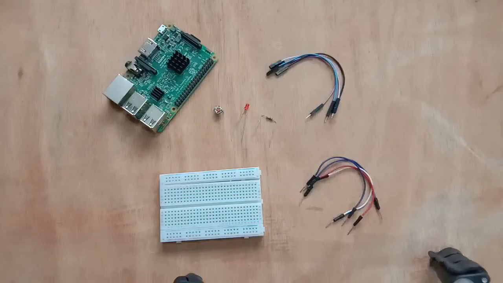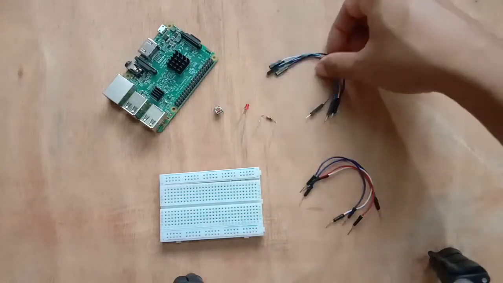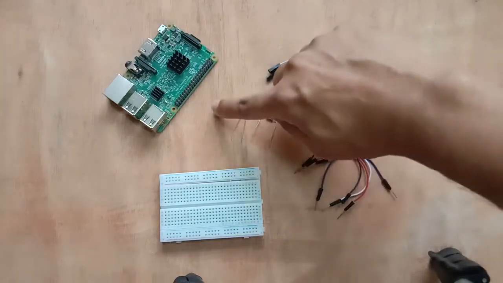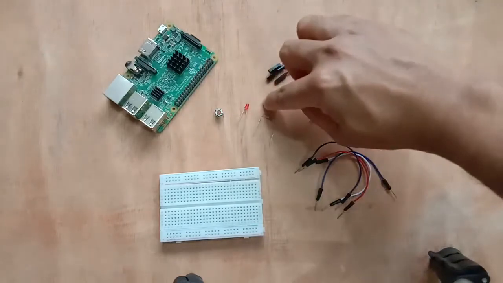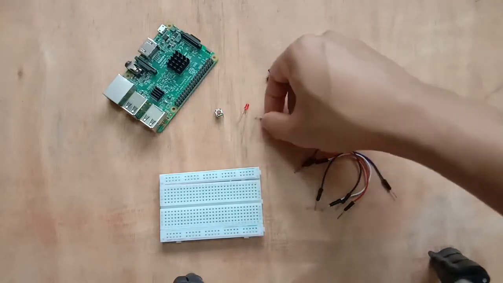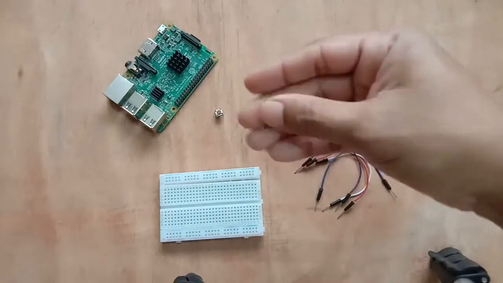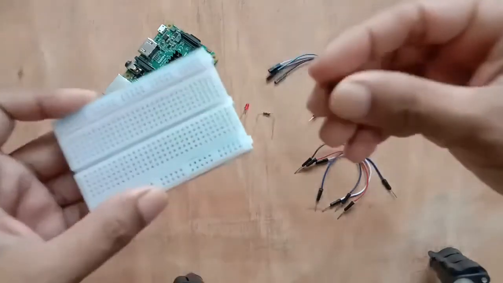So here are the items needed for the circuit: a Raspberry Pi, breadboard, male to female jumpers, male to male jumpers, and a button. Okay, here's the button. This is a momentary switch button, an LED, 3mm or 5mm, and a 100 ohm resistor. The LED and resistor are actually optional. This is only to show that the button is actually pressed, so the LED will blink. Okay, so let's go ahead. So how to do it?